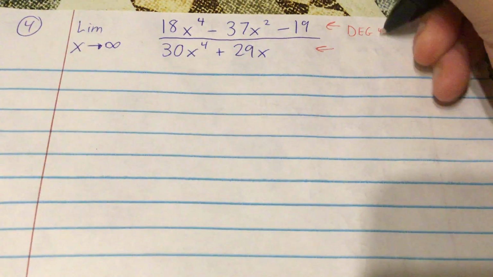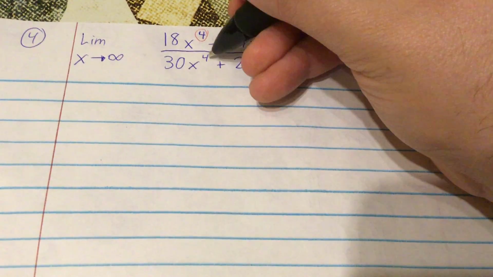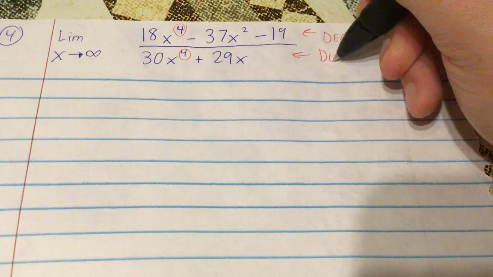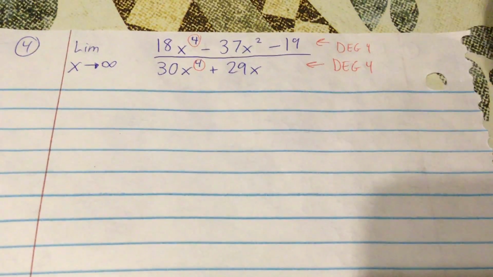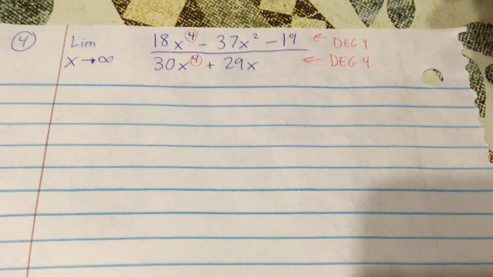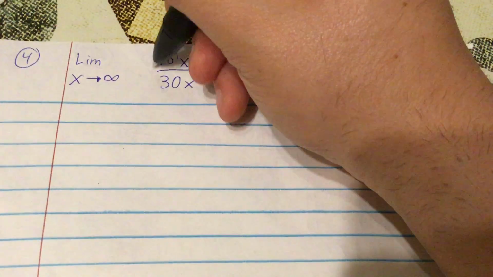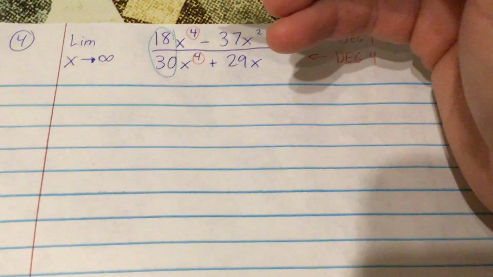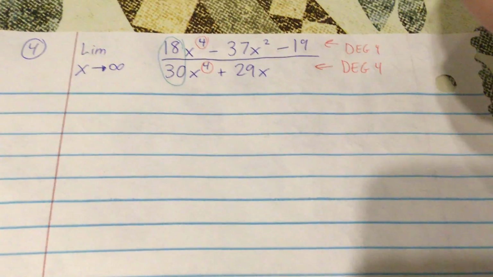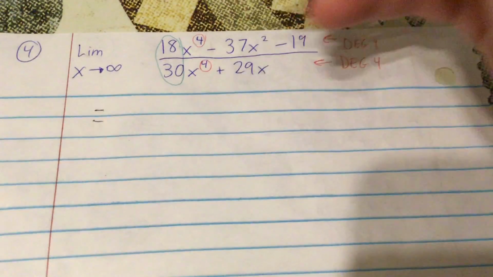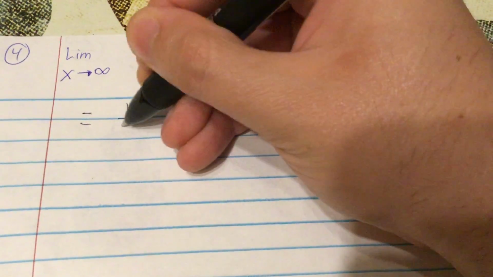Degree 4 and degree 4. However, as it flattens out, the only relevant parts of the function are the coefficients of the leading degree. So, in other words, the limit as x approaches infinity for this ridiculous function is 18/30ths.